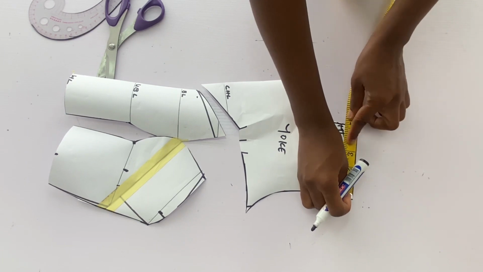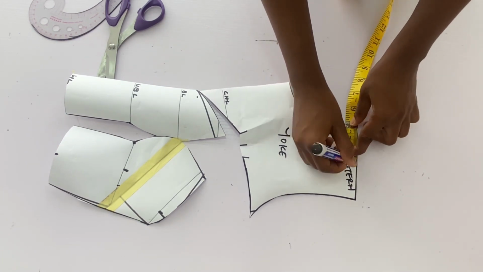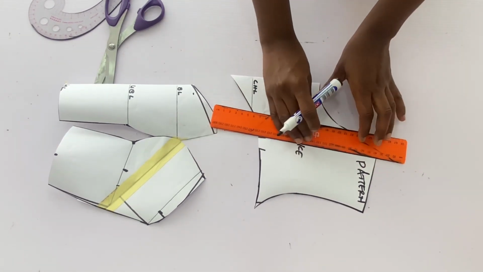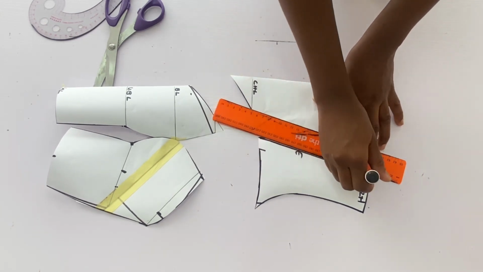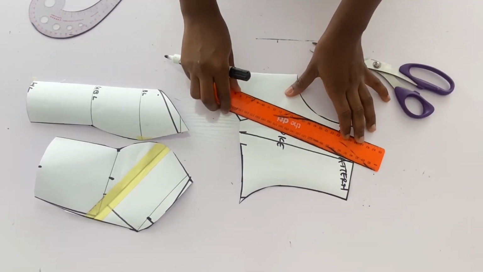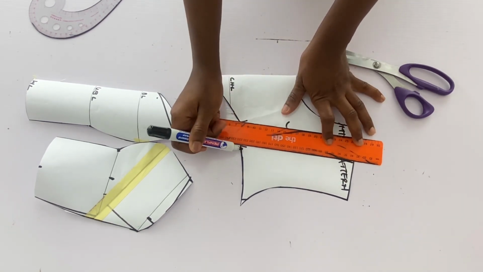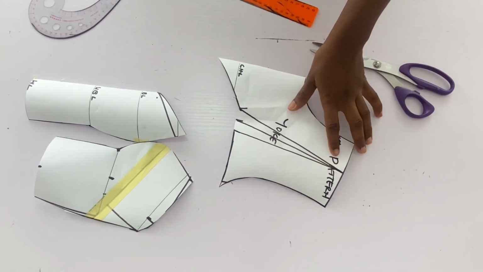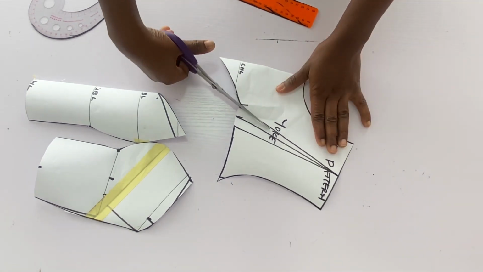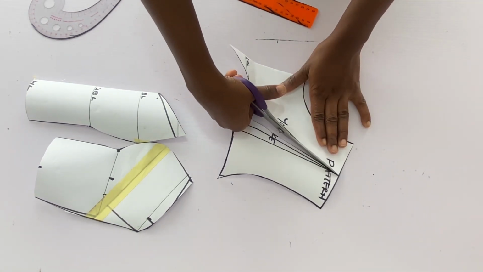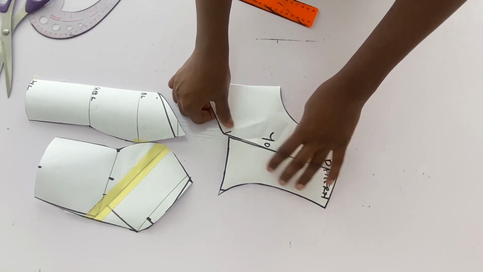Here we are going to take the darts we took from the neckline on the yoke also. On the shoulder line, you are going to get the midpoint and connect that midpoint to the line you already have on the yoke. Then you are going to connect the remaining 2 points on the yoke to the midpoint at the shoulder. And now slash through and use one side to cover the other side. That way you are closing the darts on the yoke.